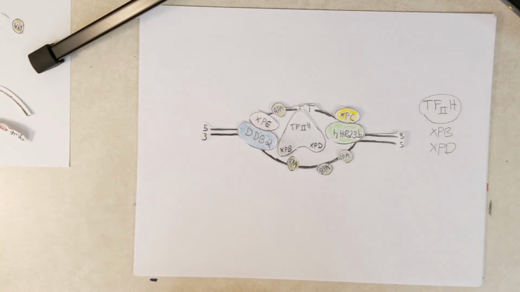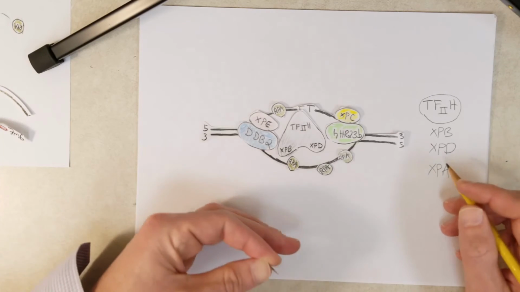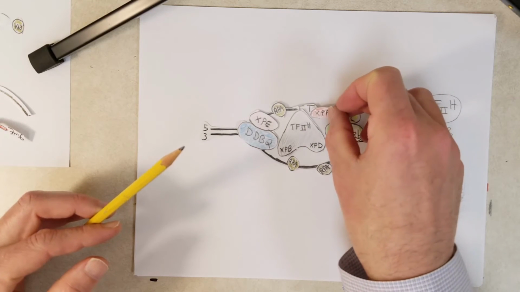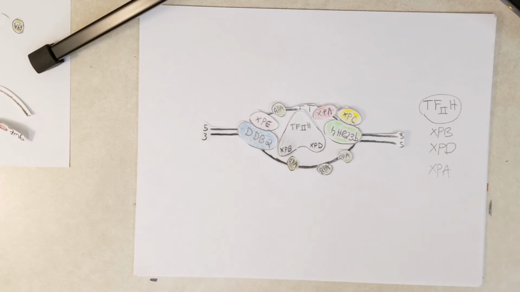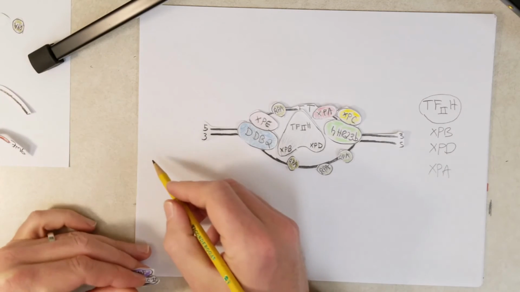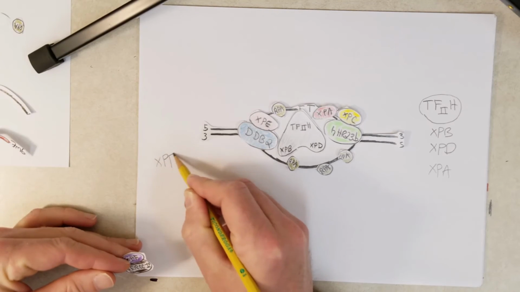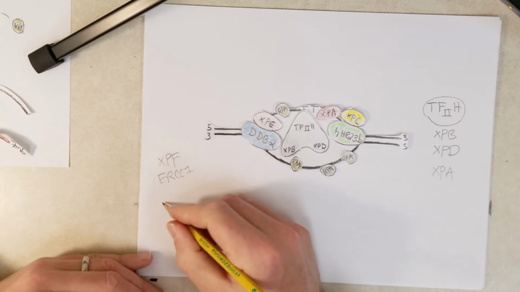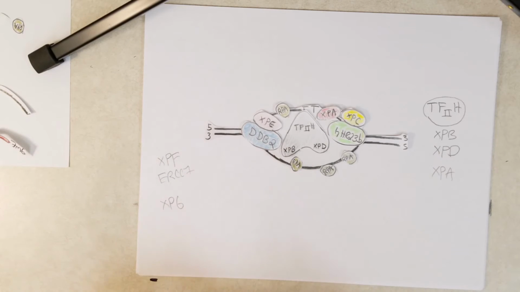So another protein comes in, and this one we're not really sure what it does. This is called XPA. We know it's important, and some models suggest it's important for making sure that there was damage here to begin with, confirming the damage. Okay, so now the next step is some endonucleases come in. Now we have two endonucleases. A complex containing XPF and ERCC1 is one endonuclease, and the other one is called XPG.